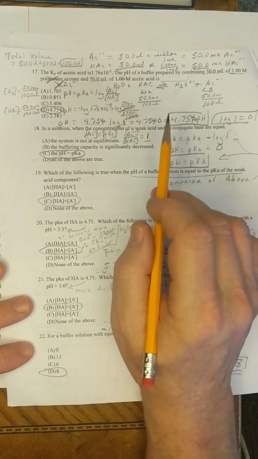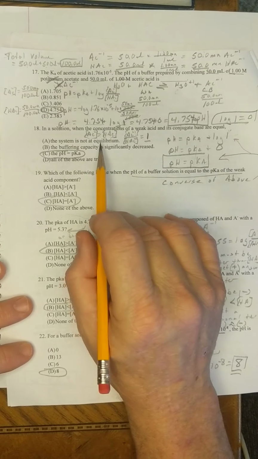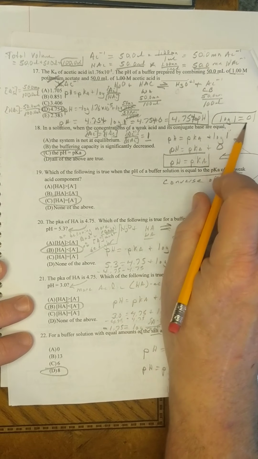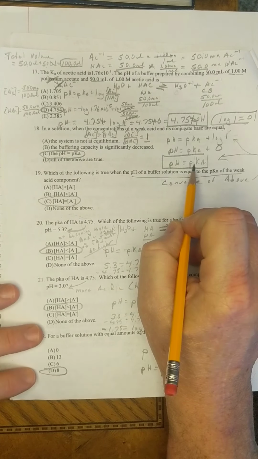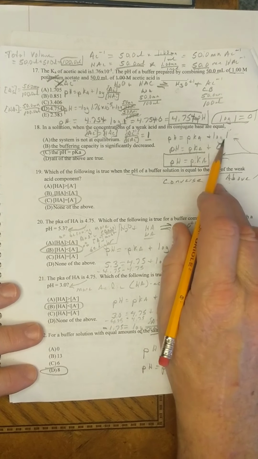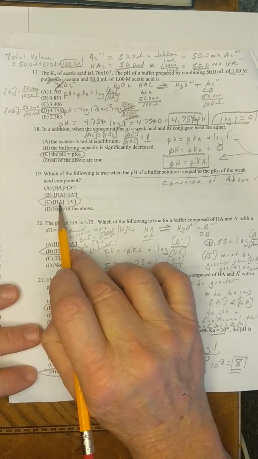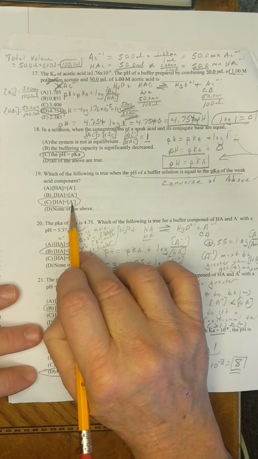And now we're going to play on that theme where when your conjugate base and your conjugate acid are equal, the ratio is always equal to 1, and the log of 1 equals 0. So pH ends up equaling pKa. Okay? This is the converse of what we just learned. If pH equals pKa, then your HA, your acid, has to equal your base, C.